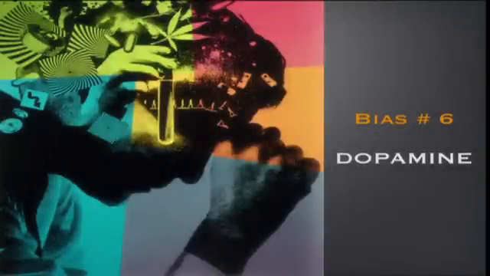Number 6, dopamine. This is about a chemical in the brain. It makes us happy. During euphoric times, when bubble markets are being formed, people go crazy. They'll believe anything. And I think you're familiar with that. They don't read the prospectuses. They don't read IPO documents. They don't read risk factors. And there are strong parallels to be learned from here.